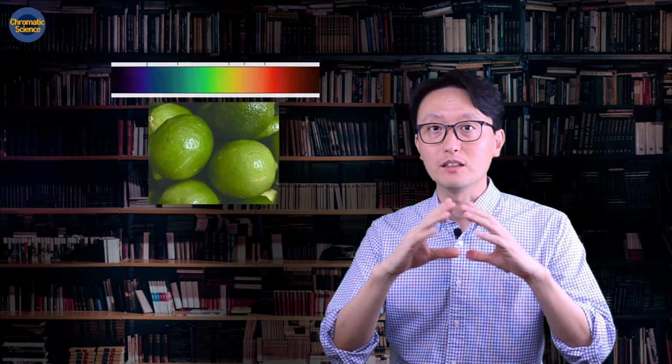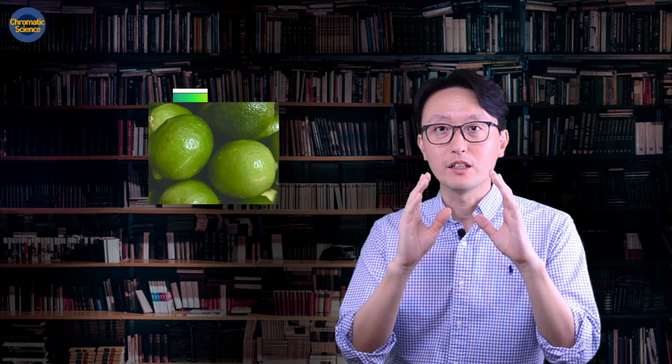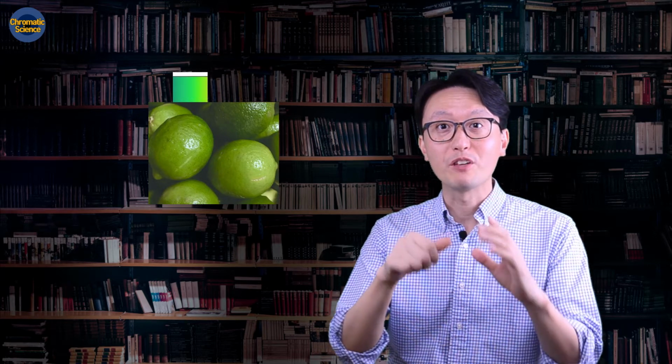For example, if you have a green object like this, and if you shed the collection of light like this, then most of the colors from the light will be absorbed on the surface of the object, but the green color light will be reflected on the surface of the green object. That's why we can perceive the green object as green.